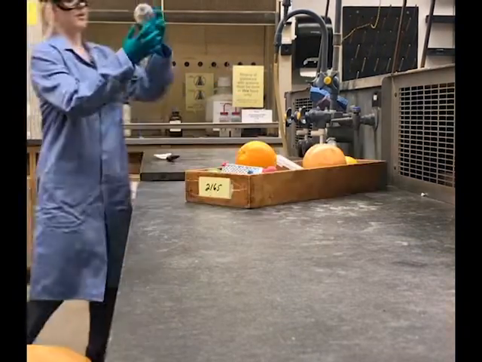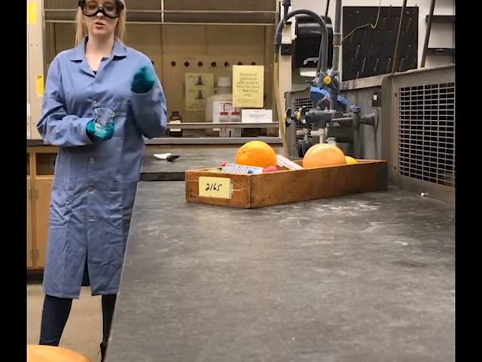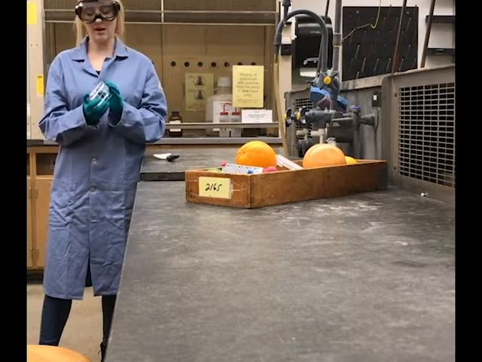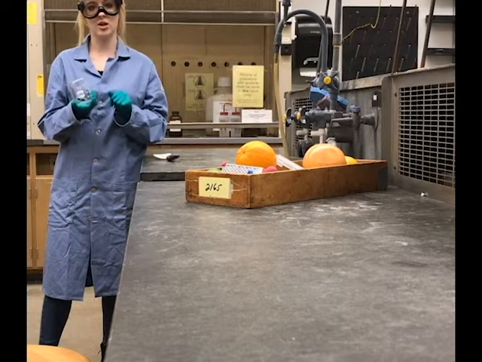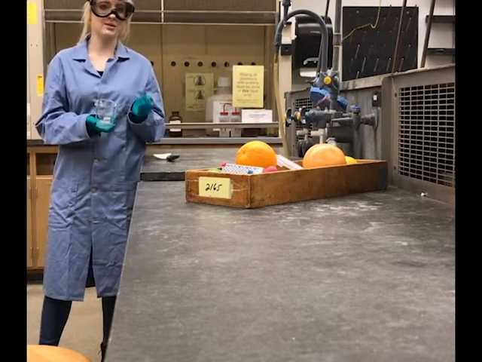All right, so first we need to obtain 1 gram of rind, and we will need to do this for each of the citrus fruits. We'll start with the grapefruit first. Before I obtain 1 gram of the rind, I'm going to weigh this beaker so that we can subtract that from the mass of the rind plus the beaker.